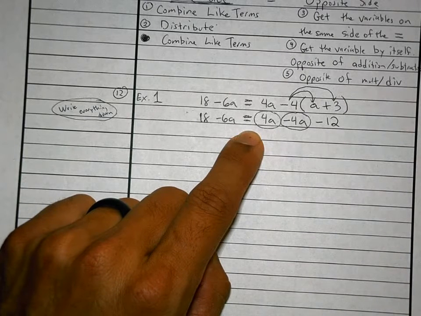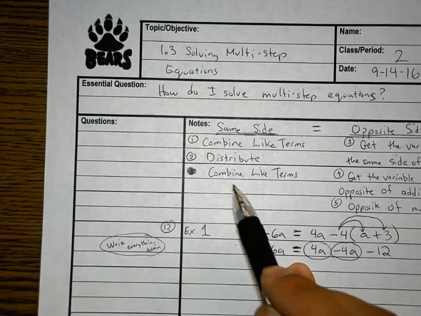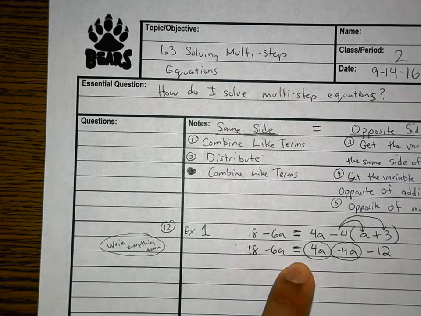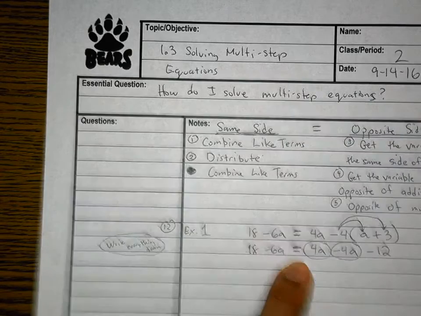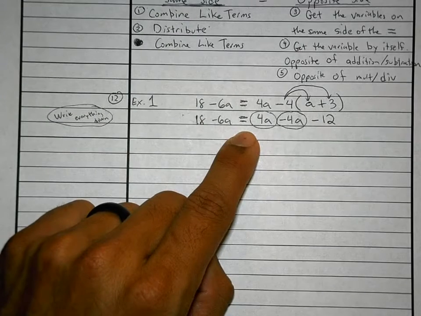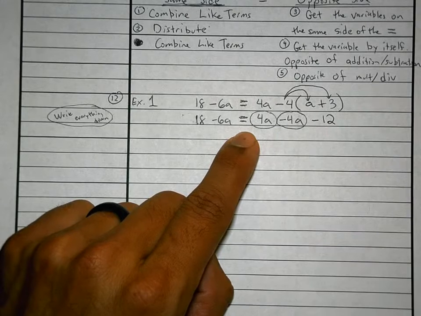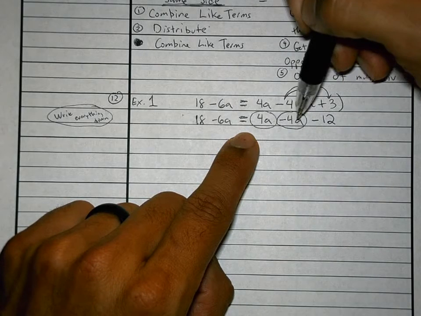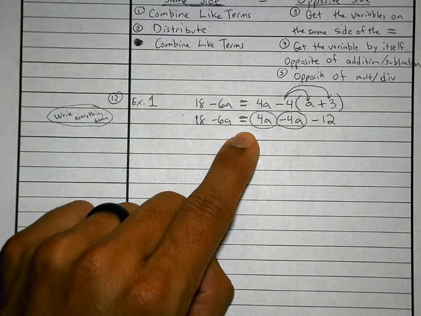If they're on the same side, we're just supposed to combine like terms. That just means put them together. I can't tell you how many students want to do the opposite. You're not supposed to do the opposite here. You're just supposed to put them together. What is 4a minus 4a? Put them together.